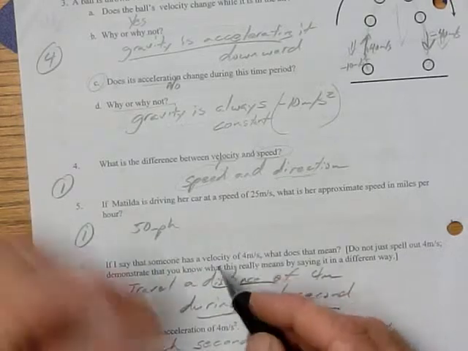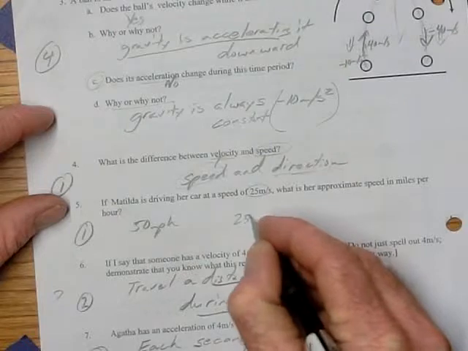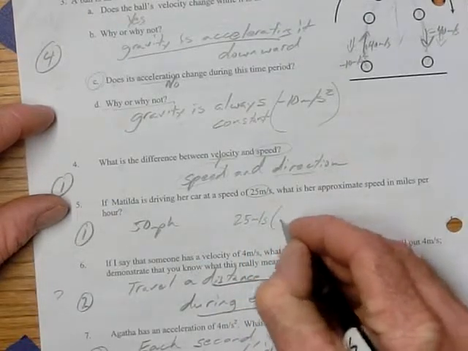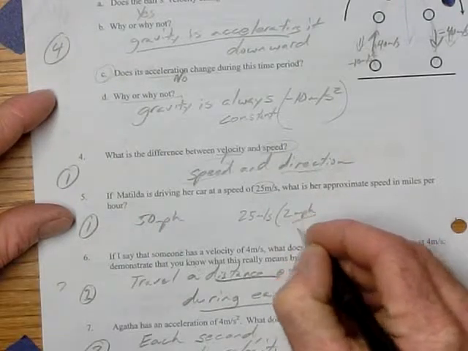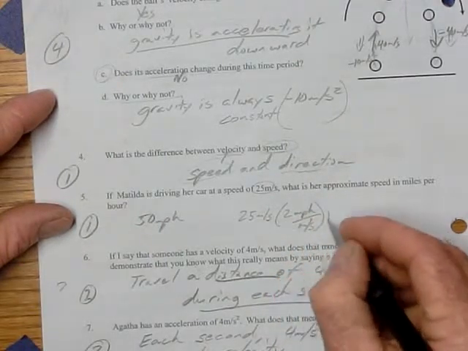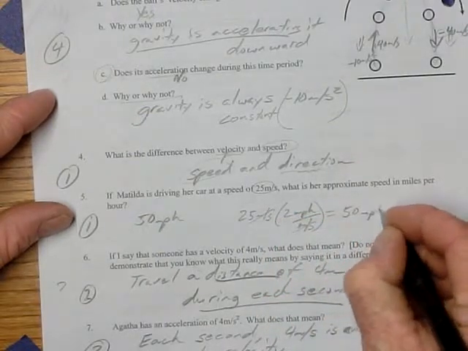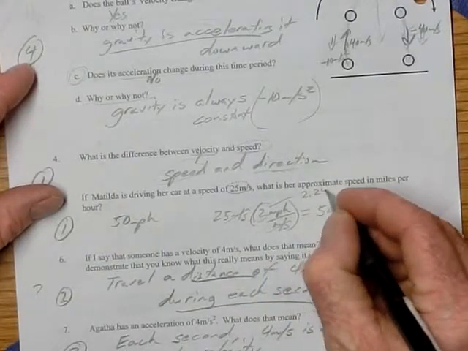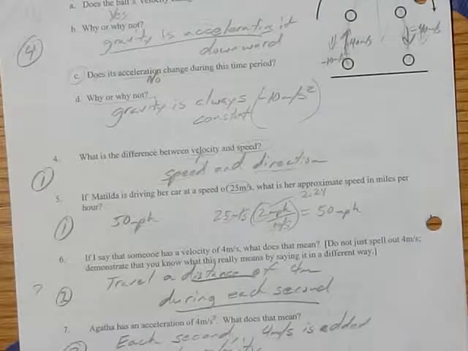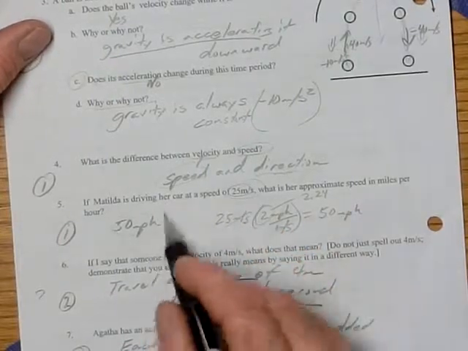Number 5, to convert things from meters per second to miles per hour, you can just multiply them by 2. 25 meters per second times 2, and if I want my units to be right, I can say miles per hour per meter per second. And then the meters per second cancel out, and I get 50 miles per hour. Now that's not exactly right. If you want to get it more precise, you could multiply it by 2.24 or 2.239 to be even better, and you'll get something around 56 miles per hour. But this is good enough. Just double meters per second to estimate miles per hour.